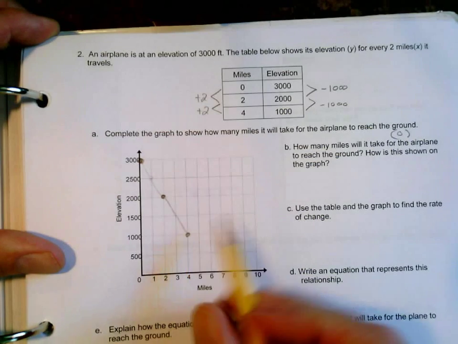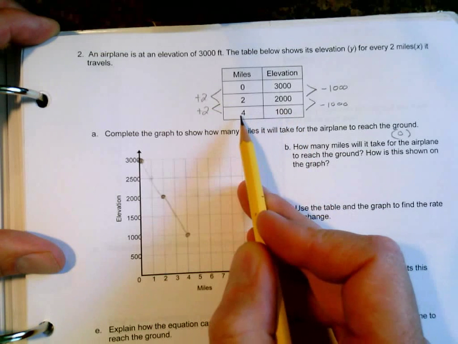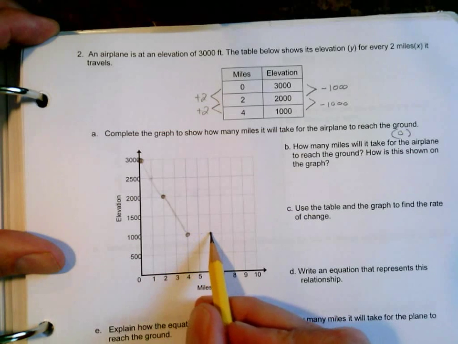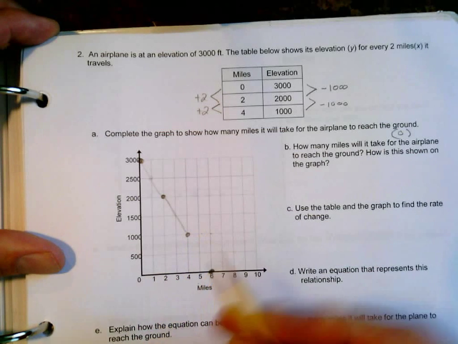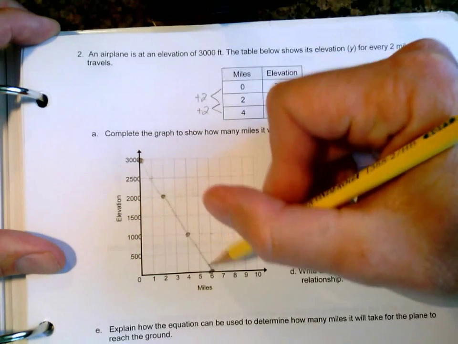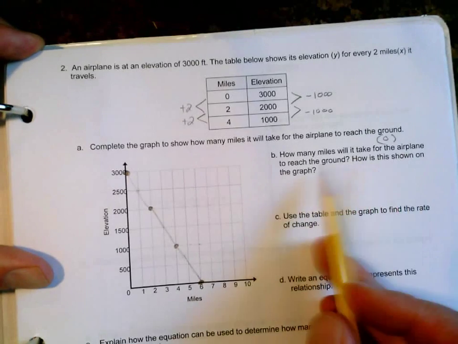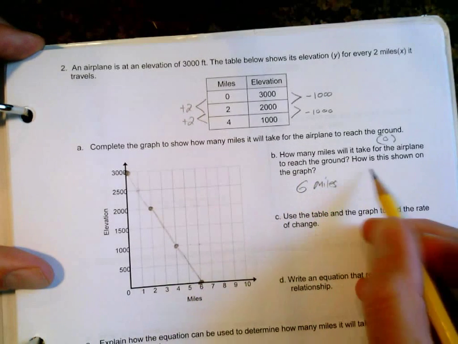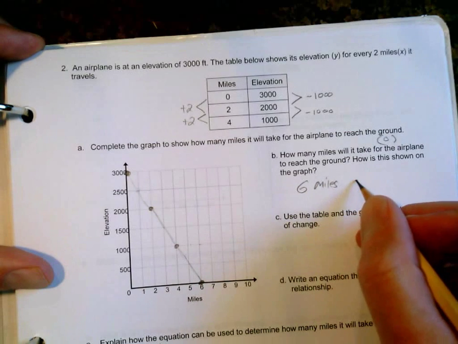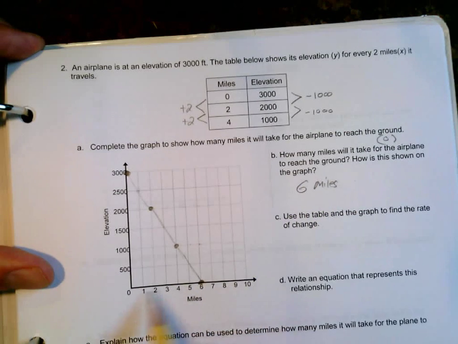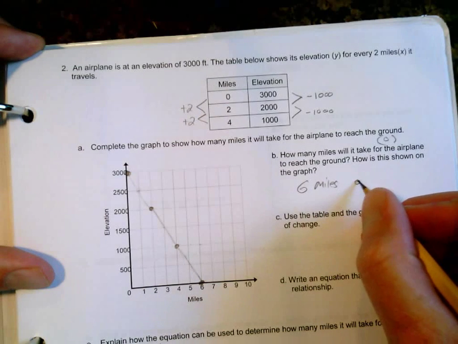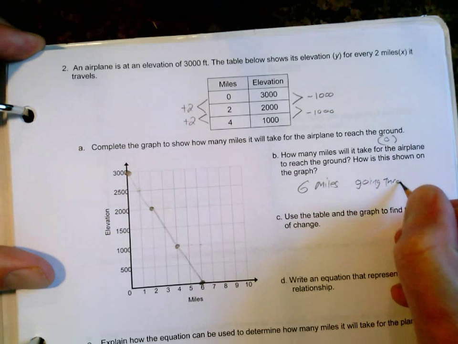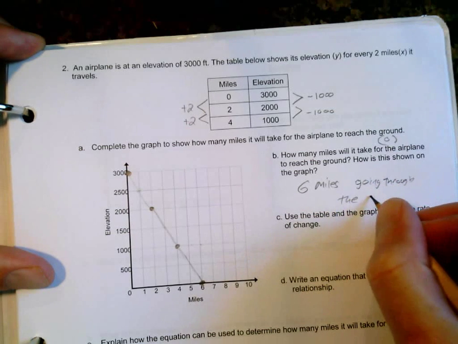So now, every time it goes down by 1,000 feet, it's got to travel an additional 2 miles. So 2 more miles, 2 more miles, down 1,000 feet. So now guess where I'm at. My elevation right here is on the ground. So how many miles would it take the airplane to reach the ground? And you can see he hits the ground after 6 miles. How is this shown on the graph? Well, what's this axis called right here? It's going through, or hitting, the x-axis.